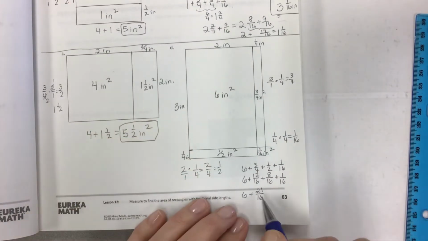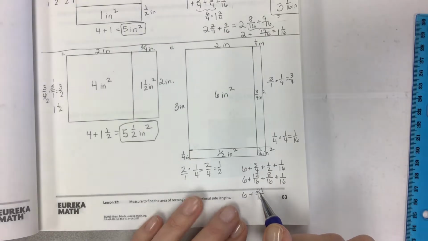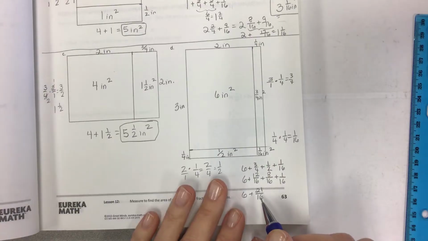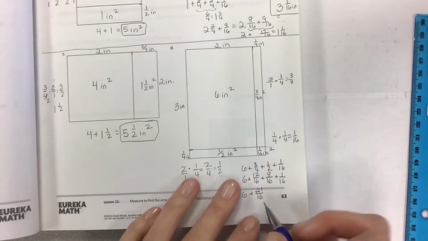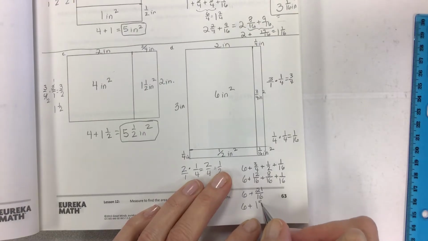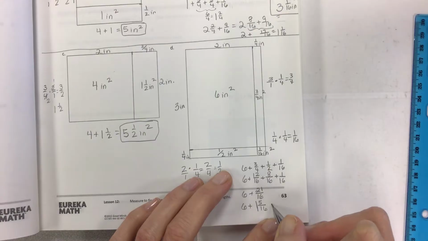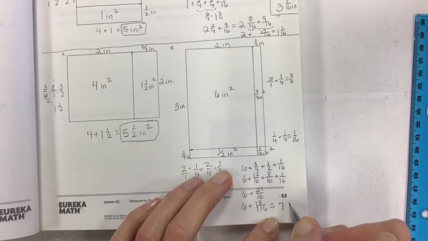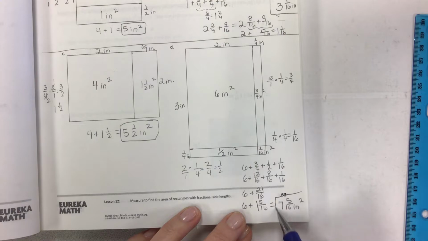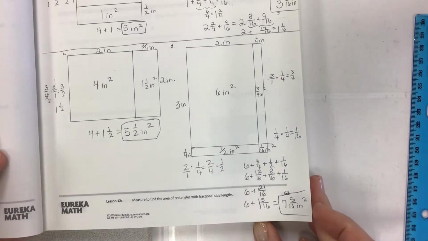Down here at the bottom. And then 21/16 has to be changed into a proper fraction. And we'll do that here. One time with 5 left over. And then add that so that you get 7 and 5/16 inches squared down in the corner. And that is our total area.